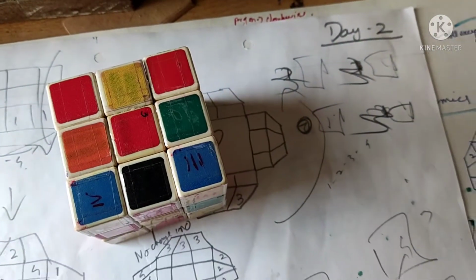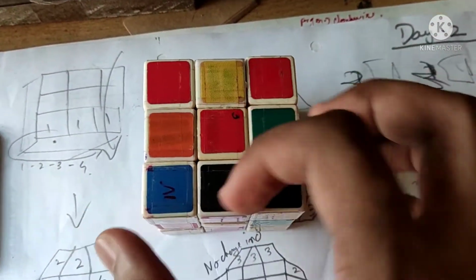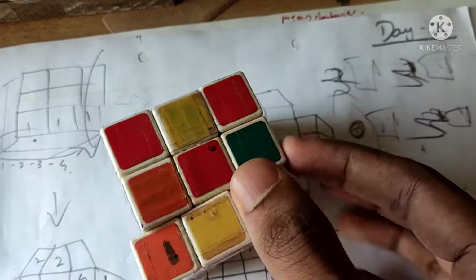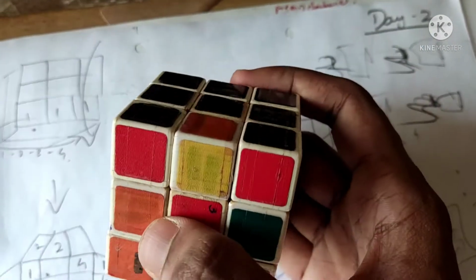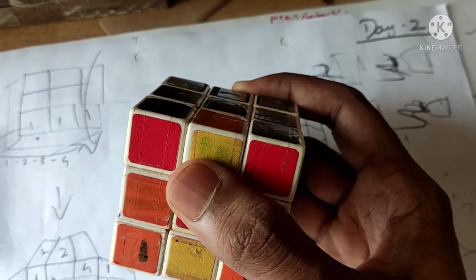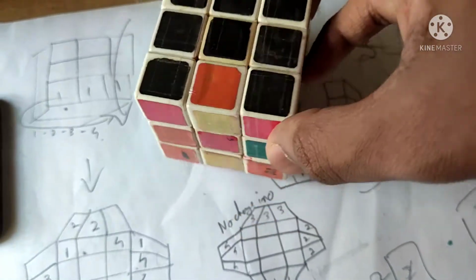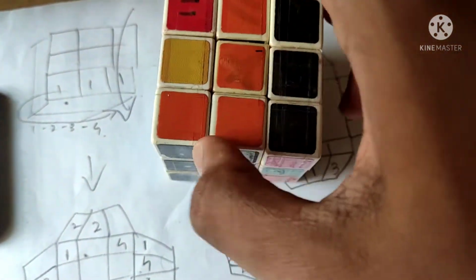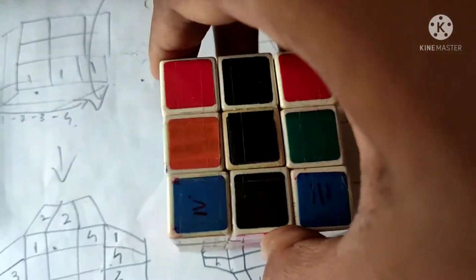Okay, wait, middle piece up, and I want to bring this one here. So the way that I do this is I move this last layer to the right side, and do mind that moving this last layer clockwise or anti-clockwise does affect the middle edge pieces of the last layer. So yeah, be careful with it. Now move this one down and move this piece back.